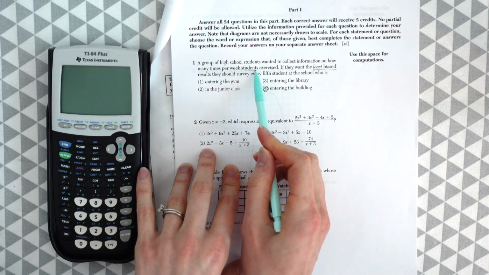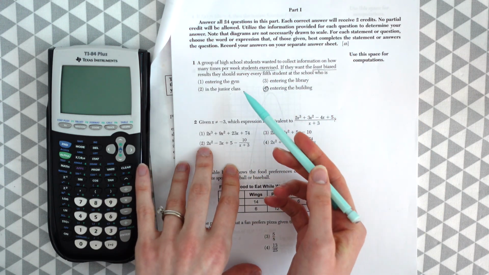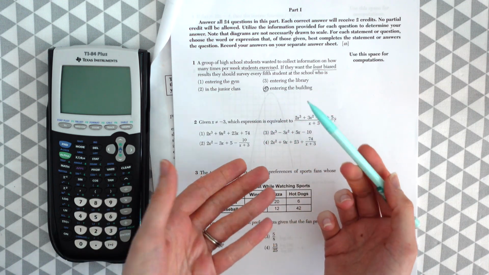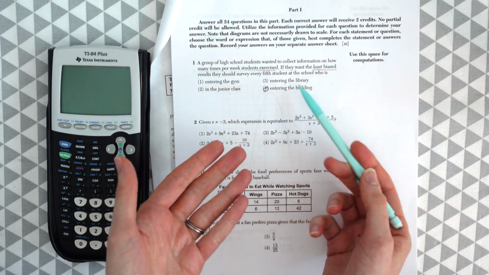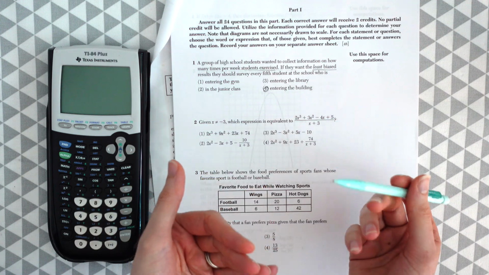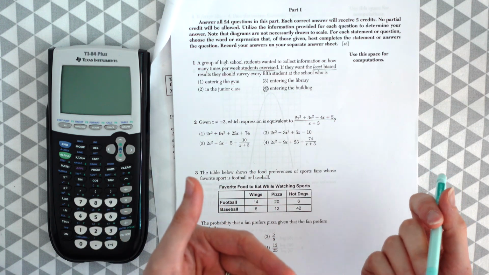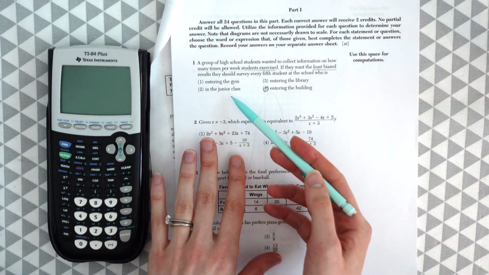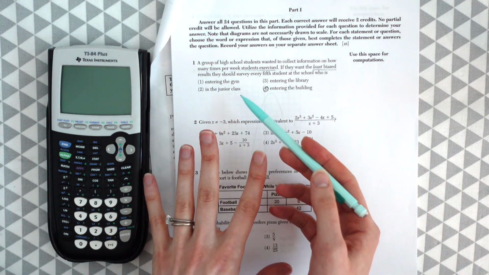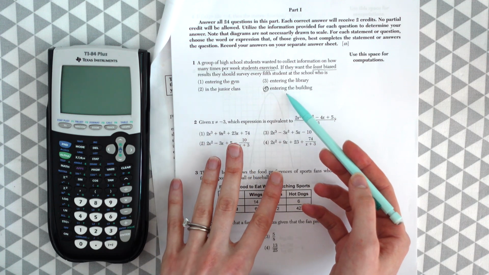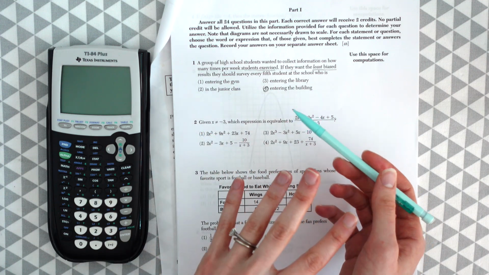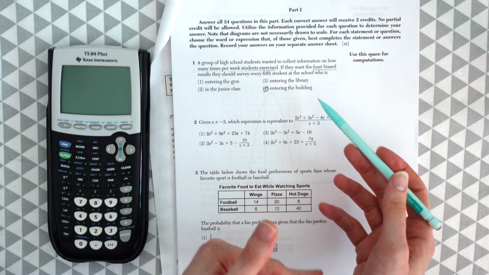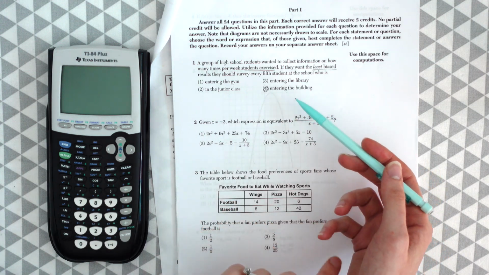If this is asking students who exercise, if they're entering the gym, they're probably going to be into exercising, so that would be biased. If they're going to the library, maybe they don't like exercising, maybe they're more of a bookworm, studious type, so they never exercise. And the junior class is limiting it to just one grade level, so entering the building could be anybody from all different students, all different grade levels, and all different interests, which is why it's our choice.